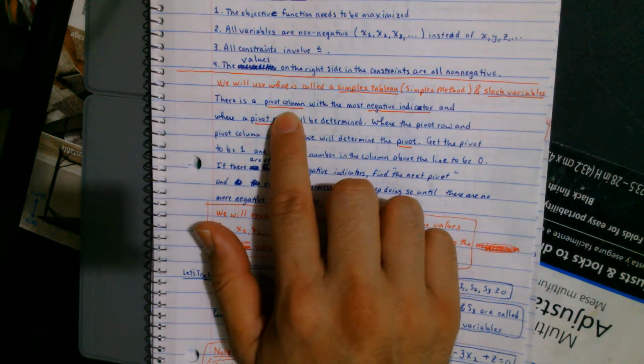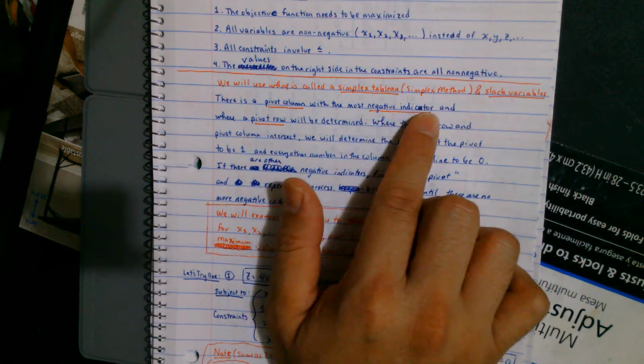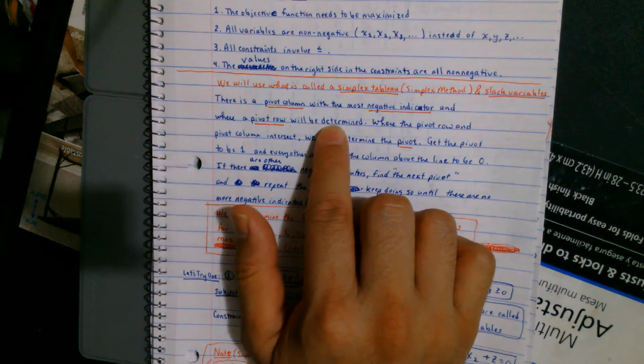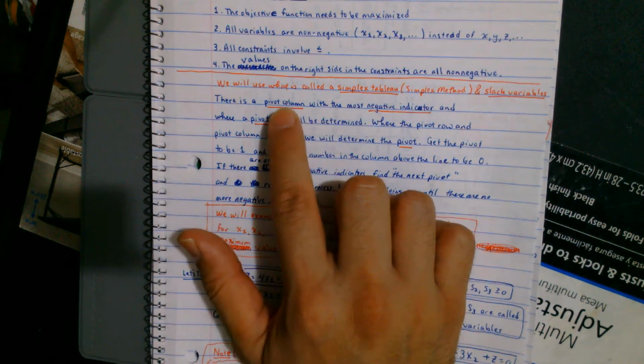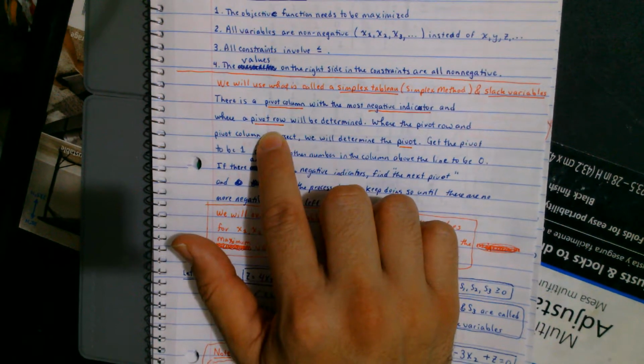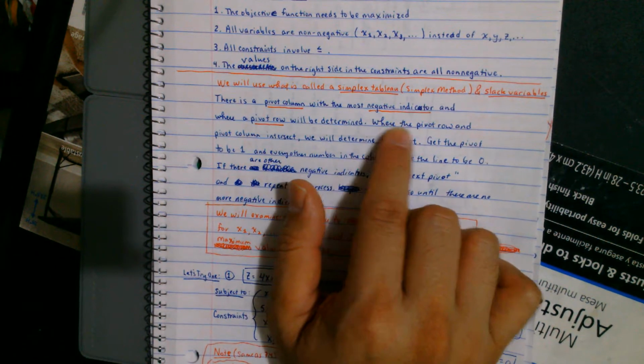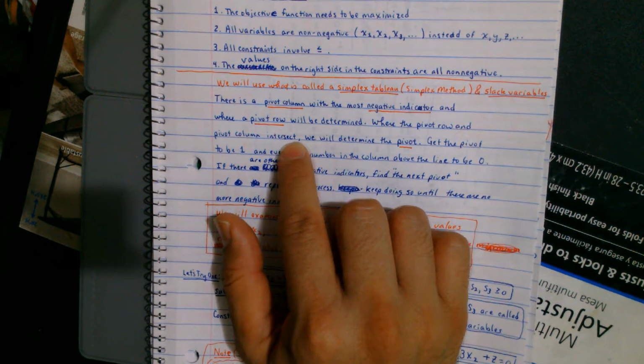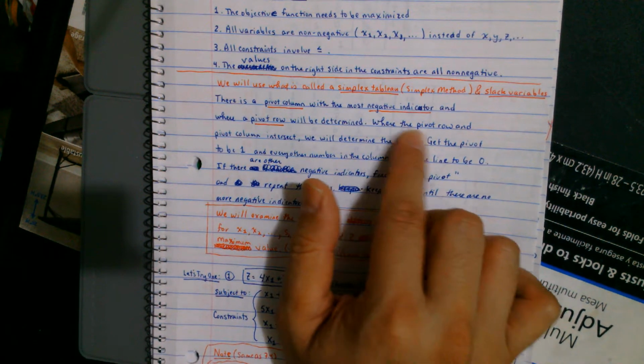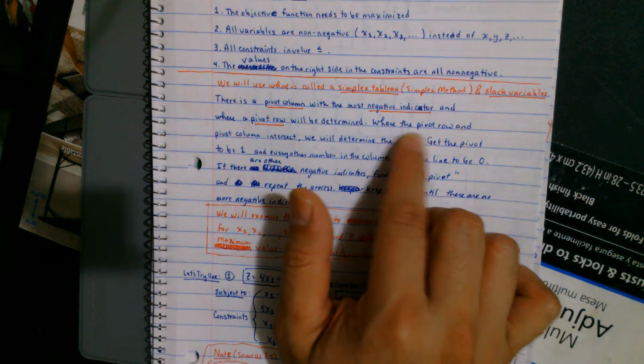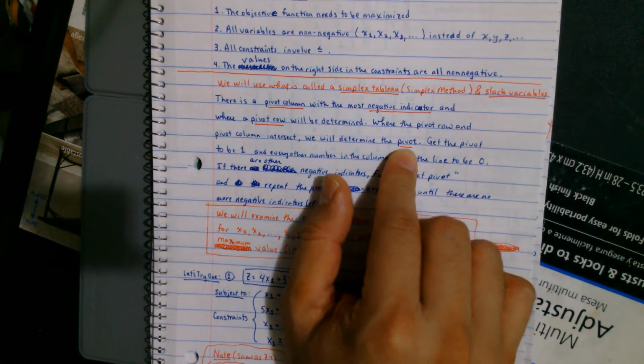There is a pivot column with the most negative indicator, where a pivot row will be determined. Now, this is hard to understand here, but keep in mind pivot column, pivot row, and I'll explain that in a while. Where the pivot row and pivot column intersect, we're going to have what's called the pivot. It's going to be a number that lives in a specific row and column in a matrix. That's going to be very, very important.